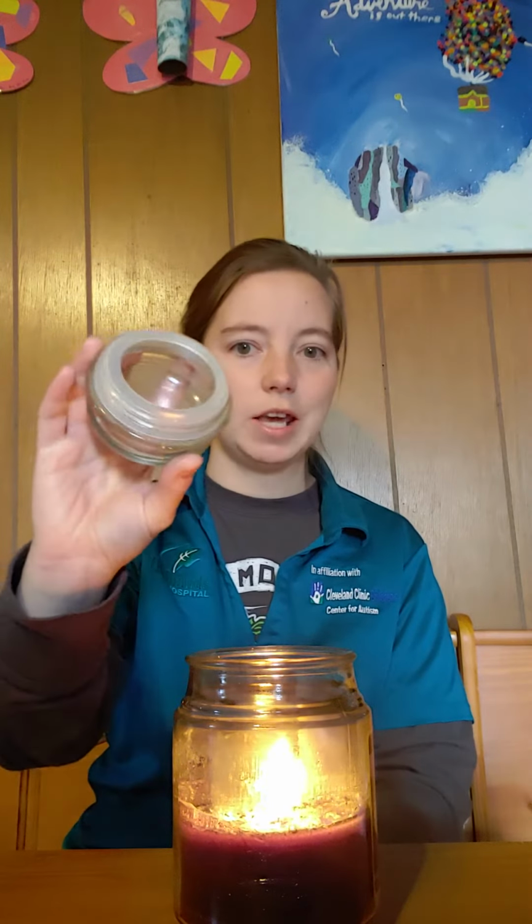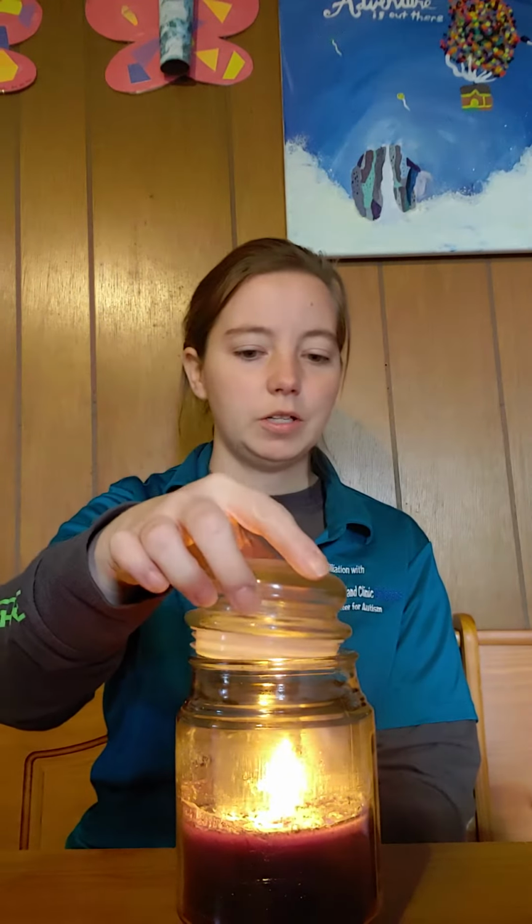Those are some good guesses. So let's find out. So I'm going to take my lid and I'm going to place it on top of the candle. And as you see, it's getting dimmer and dimmer. Then the fire went out.